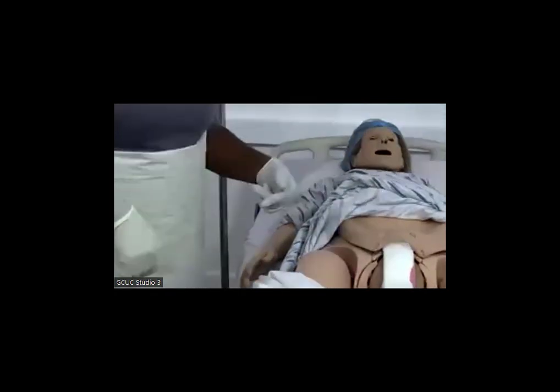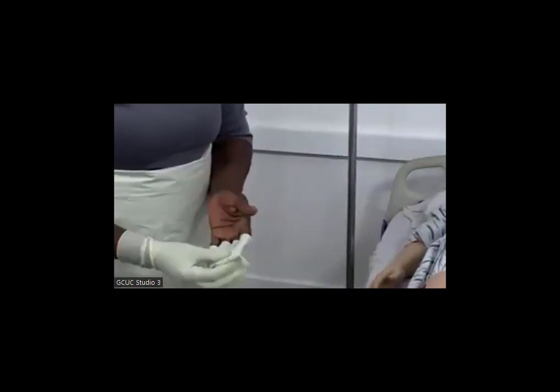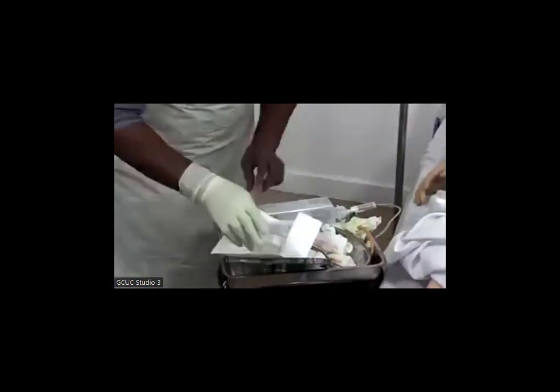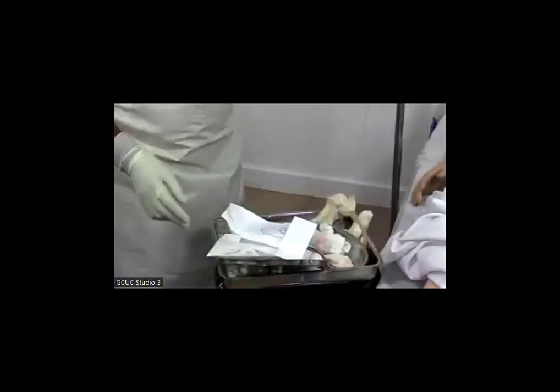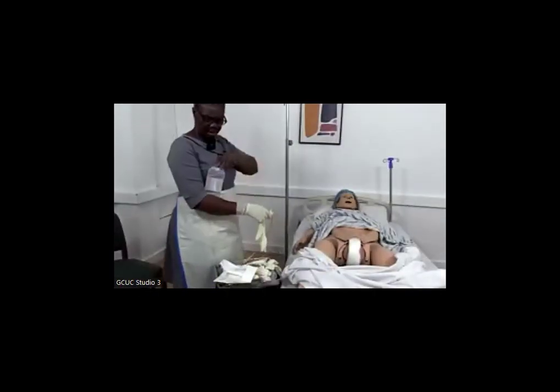So at this stage, I will remove my glove and then place the infusion.